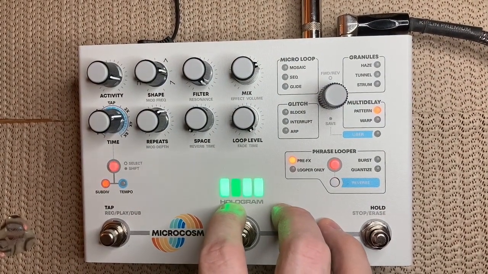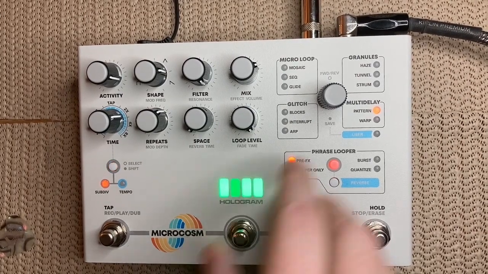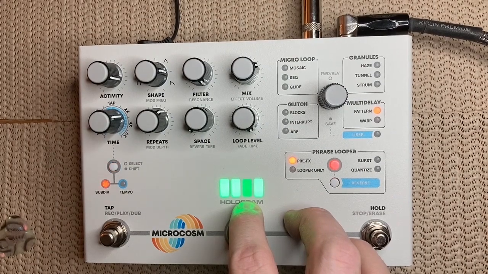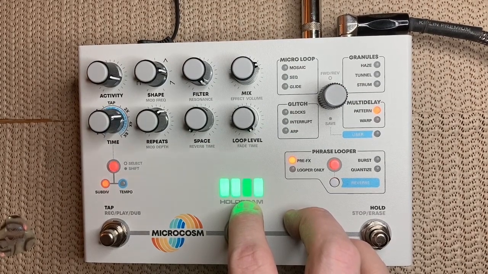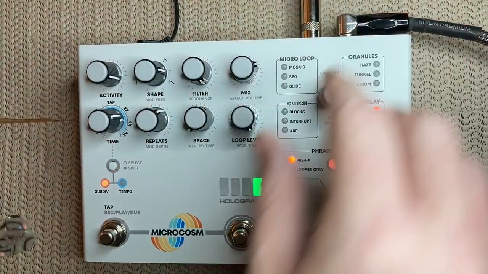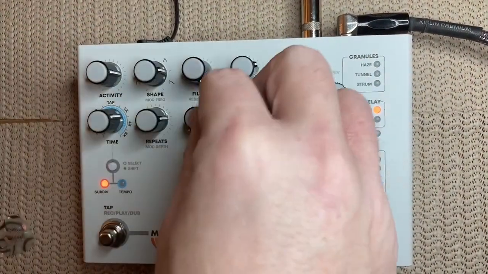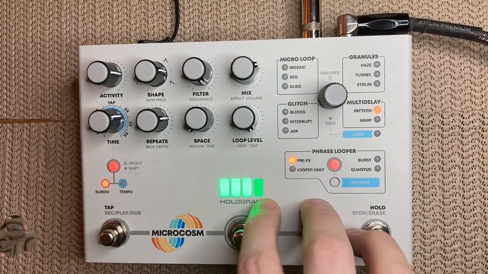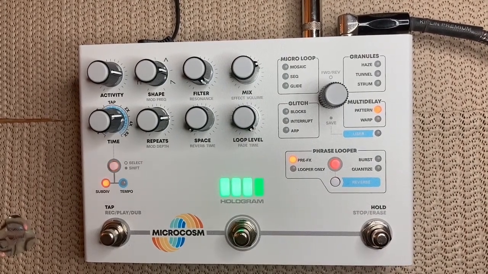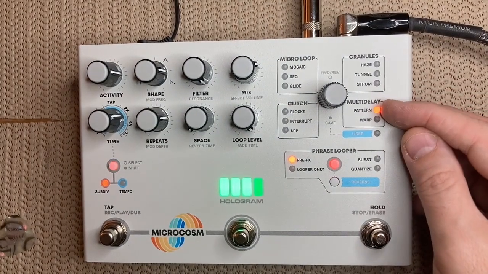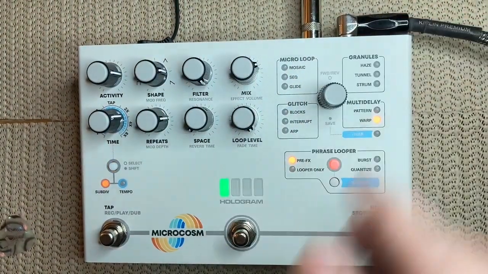These are just various patterns that it's giving us, preset patterns. C, and 4, or D. So multi-delay is really just going to be your delay, a soft delay, and then warps.